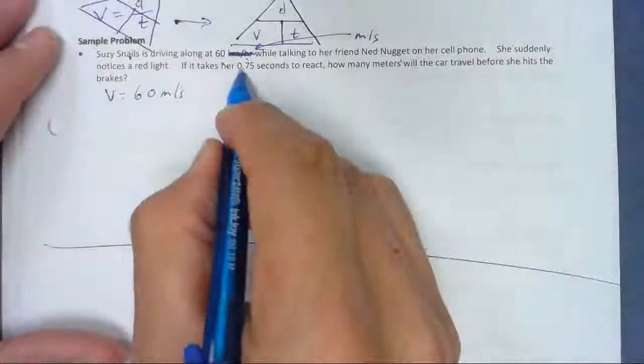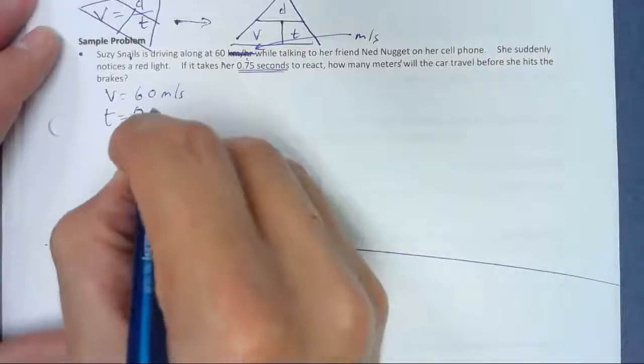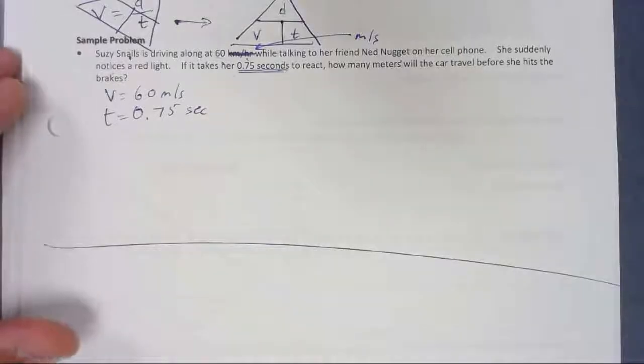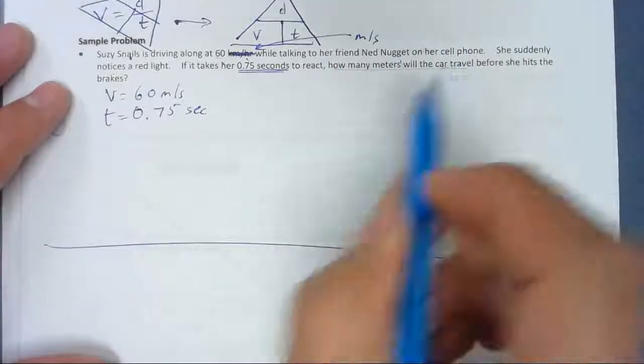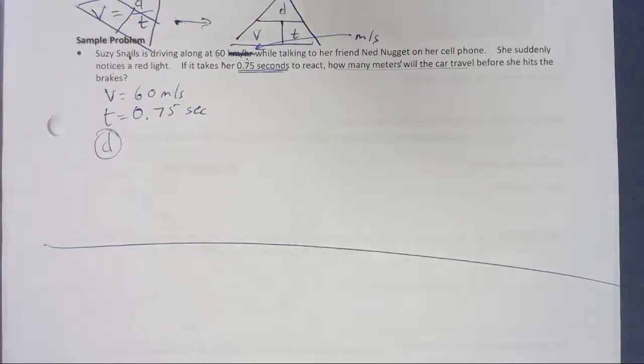You read this problem and tell me 0.75 seconds. That's the time. That's how long it takes her to react. Seconds is a unit for time. How many meters will the car travel? They're asking us for distance. You need to know that there are certain words that will be used to ask for distance, like how many meters will the car travel, how far will the car go, things like that. What is the height? All of that is just distance.